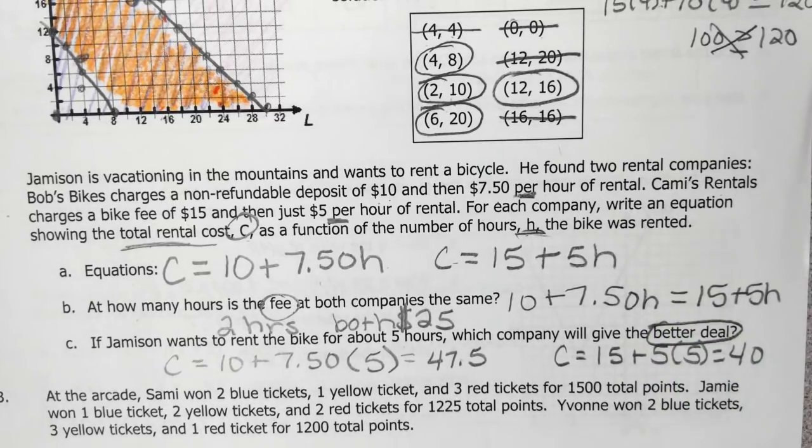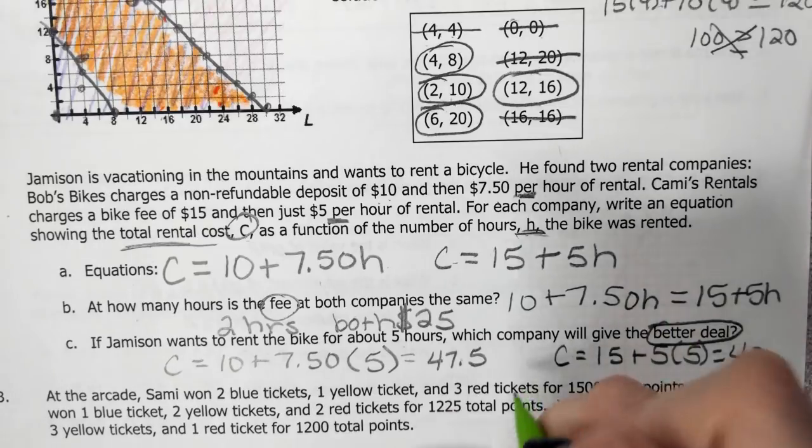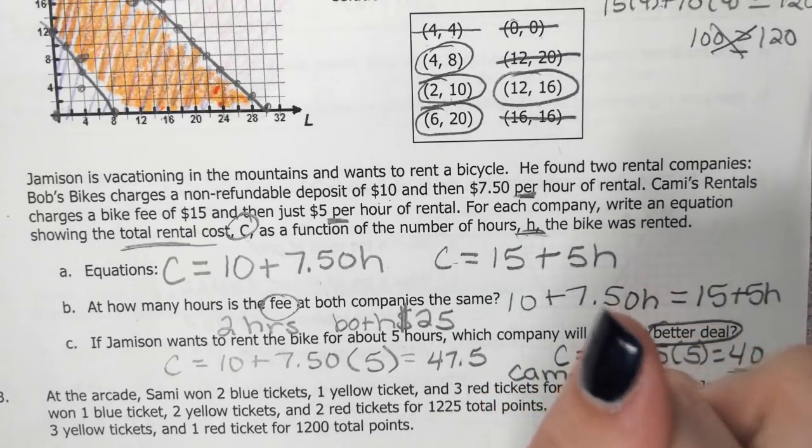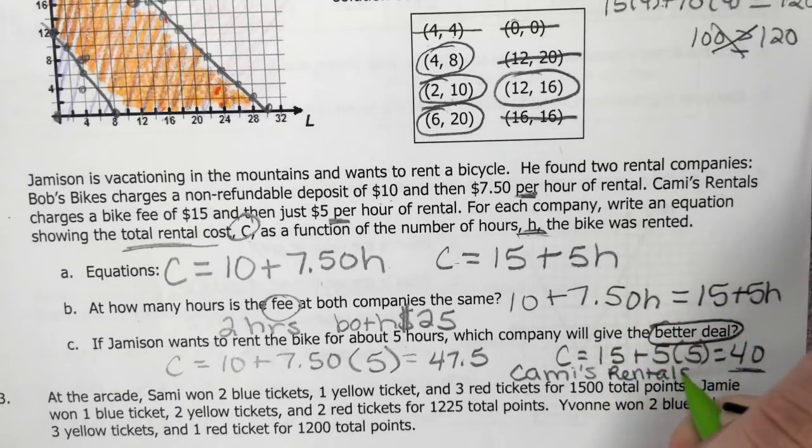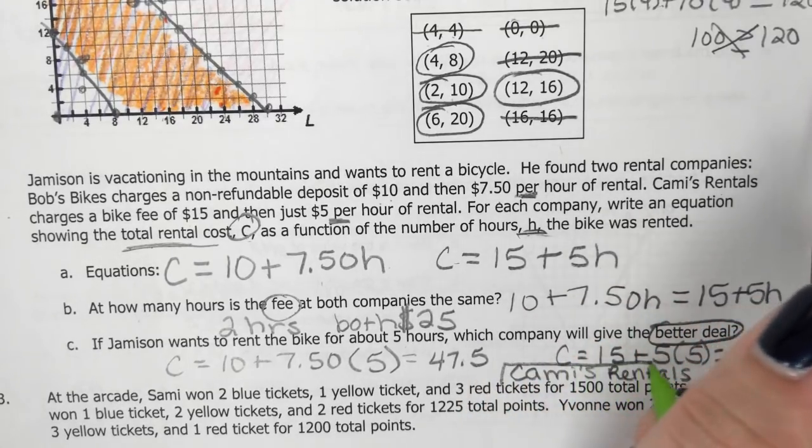Well, the better deal, if you're going to go to some store and shop, means you don't want to pay as much. So the company that gives the better deal is the one that's cheaper, which is the $40 one, which goes to Cammie's Rentals. So Cammie's Rentals would be my answer. If you need to, go on a separate sheet of paper, work these out, and you can attach it.